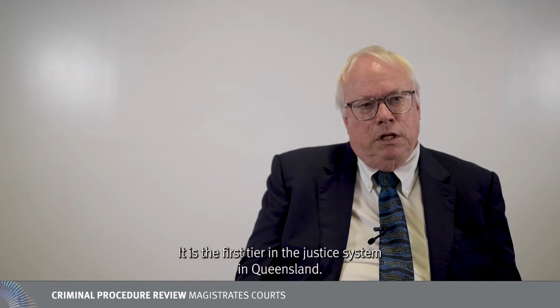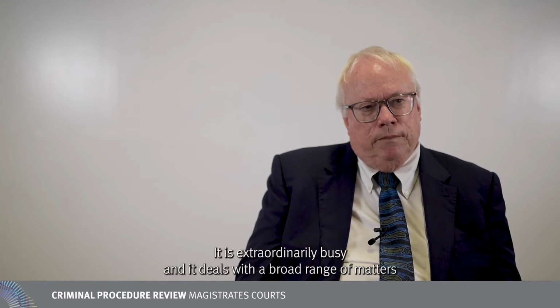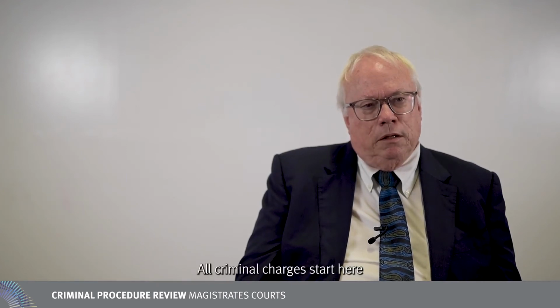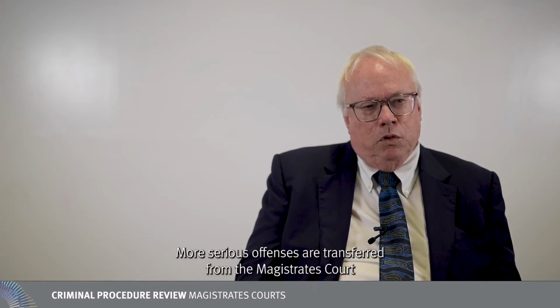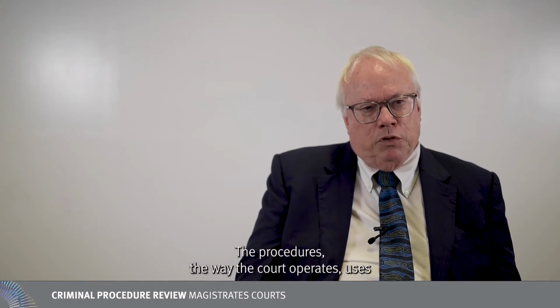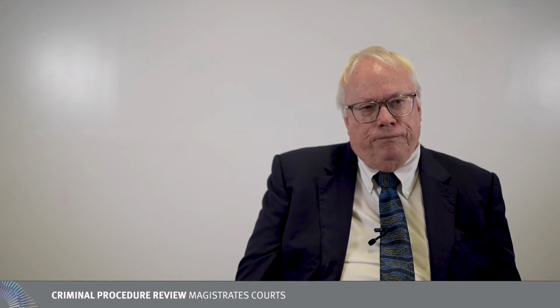It is the first tier in the justice system in Queensland. It is extraordinarily busy and it deals with a broad range of matters. All criminal charges start here and most offences are finalised in the Magistrates Court. More serious offences are transferred from the Magistrates Court by what's called a committal process to the District or Supreme Courts. The procedures, the way the court operates, uses the procedural laws created in the late 1880s.